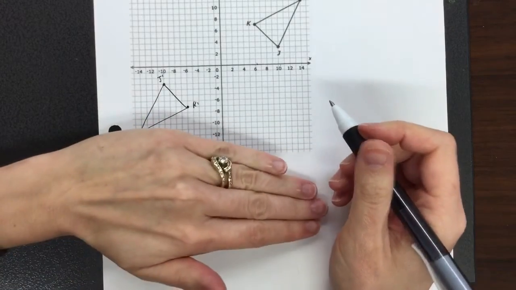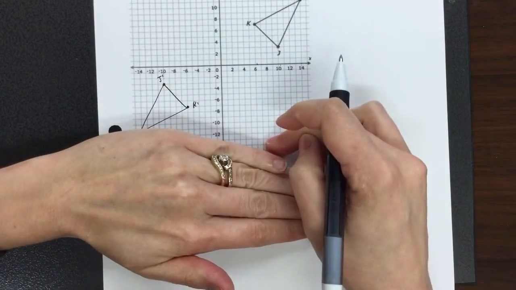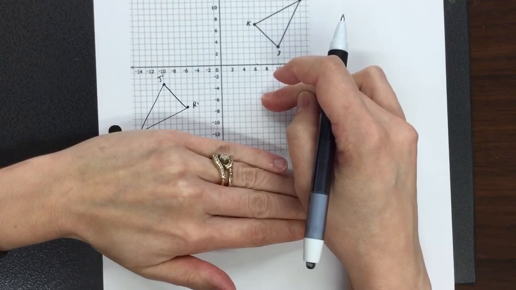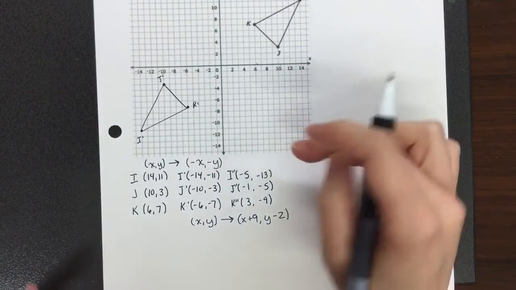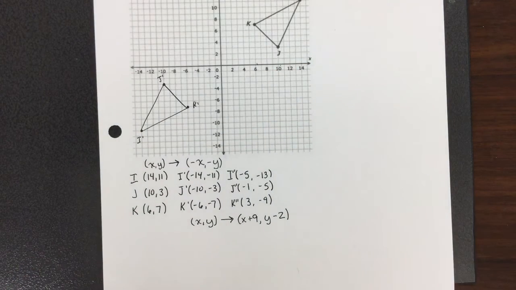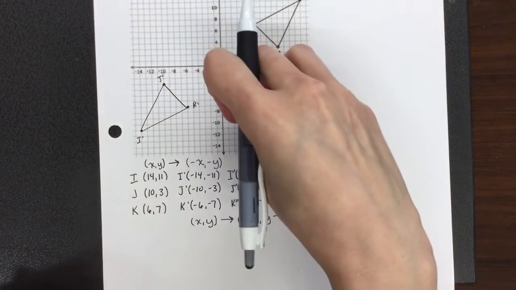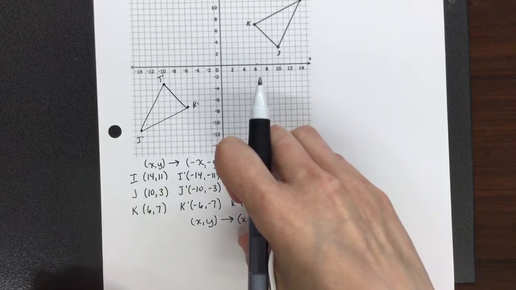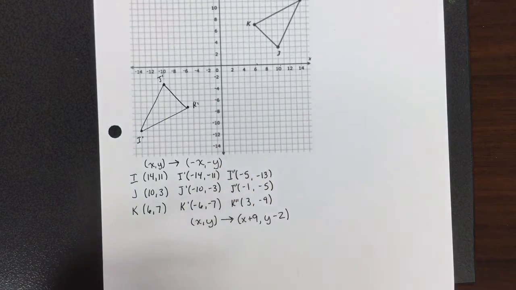I'm going to ignore the points that I have and translate the triangle right 9 and down 2, just as a way to double check that I've got the problem right. If the points that I've graphed match the points that we calculated, then we know we at least have a chance of getting them right.